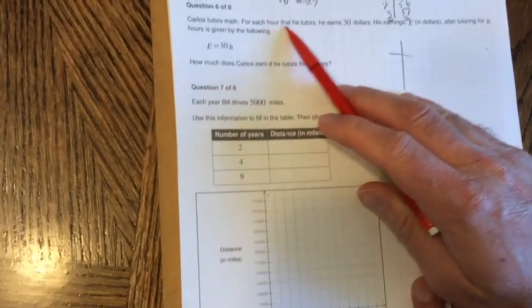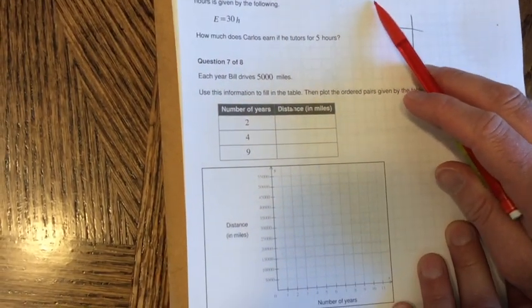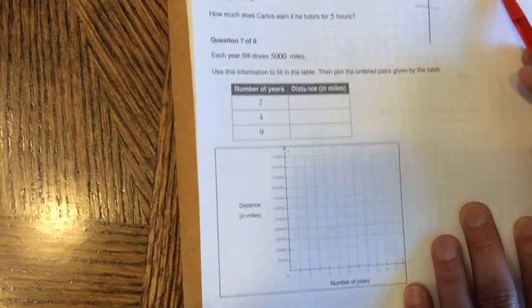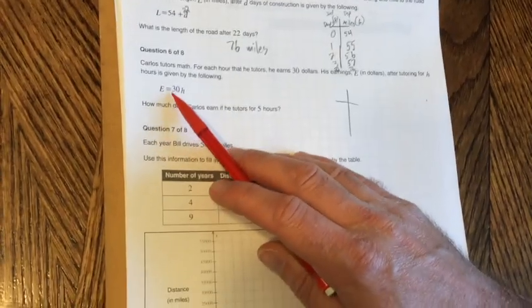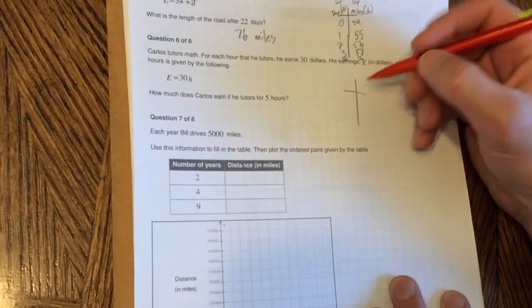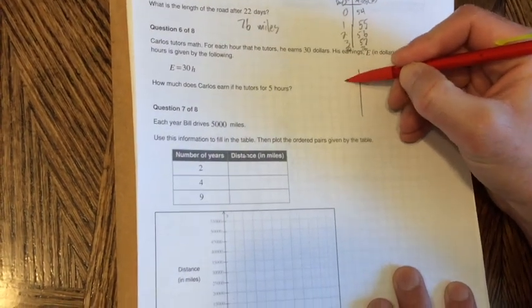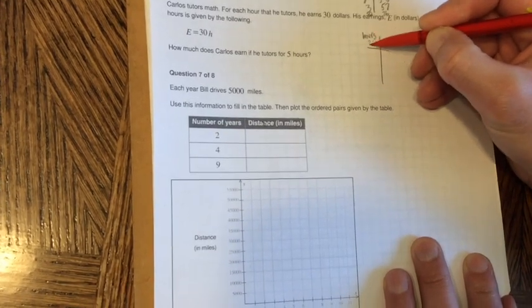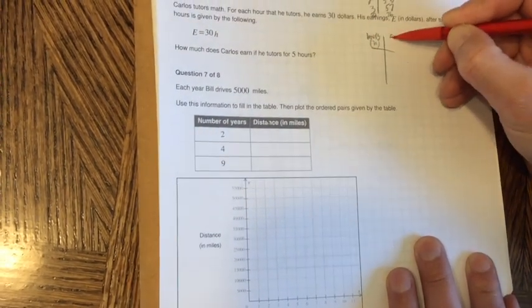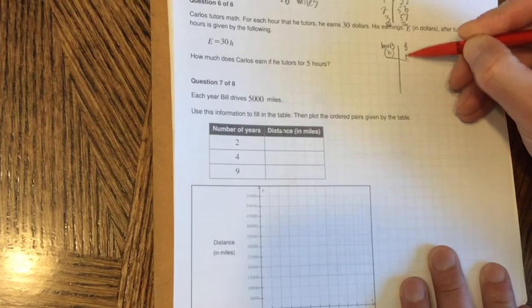Carlos tutors math. For each hour that he tutors, he earns $30. His earnings in dollars after tutoring H hours is given by this formula: earnings equals 30 times H hours. So my independent variable is how many hours. What depends on the hours? How much money he's making, his earnings, E.